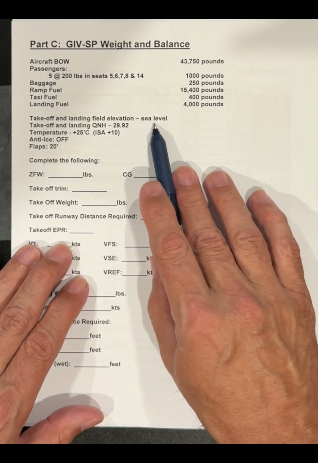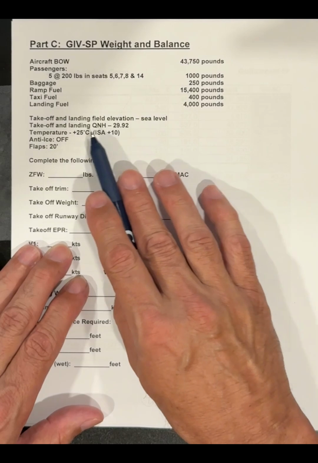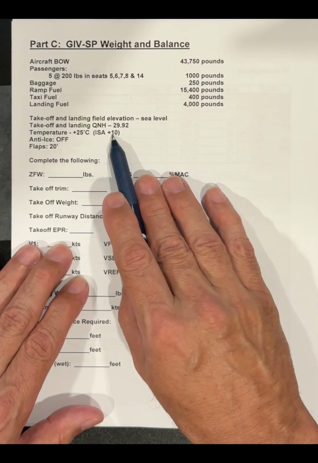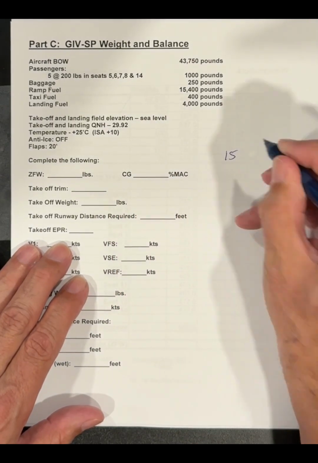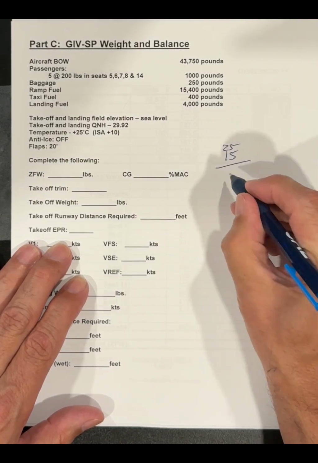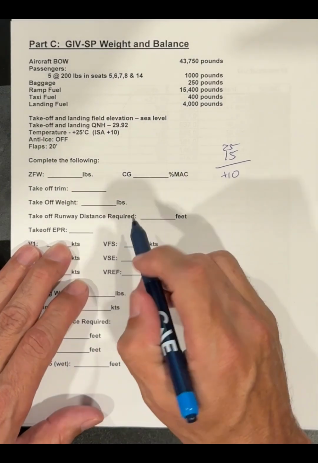Takeoff and landing field elevation is going to be sea level. QNH is going to be 2992. Temperature is going to be plus 25. That's Celsius. That's plus 10 ISA, right? At sea level, what's ISA at sea level? 15, correct? If the temperature is 25, it means you have an ISA of plus 10. So what do we need to find?